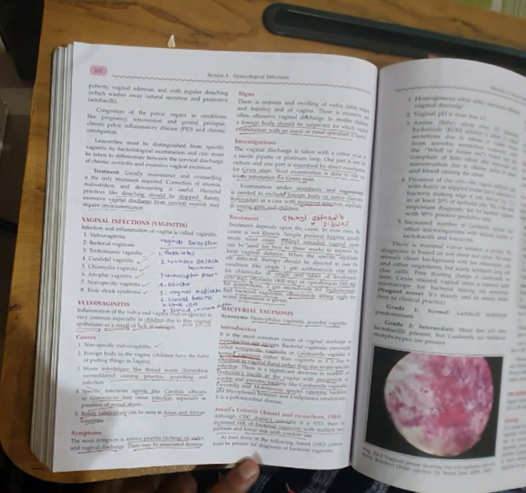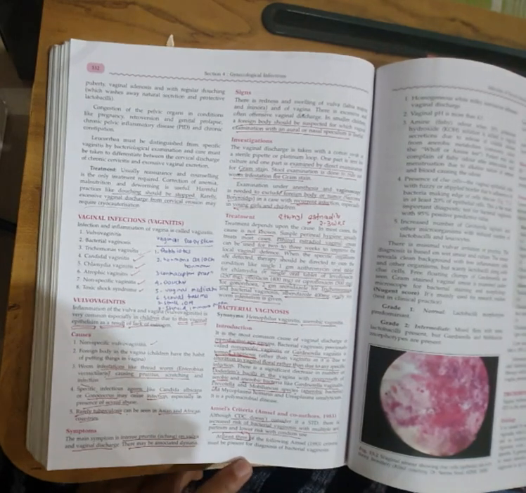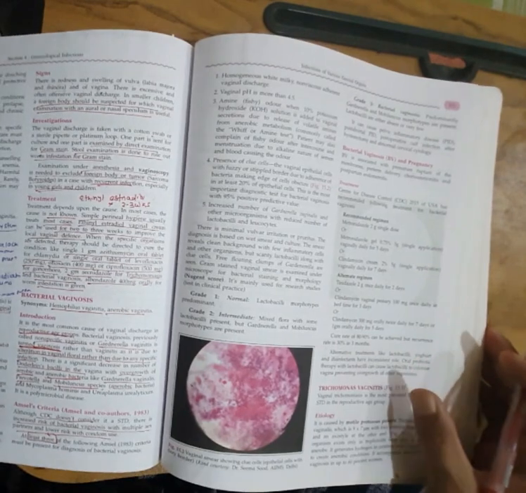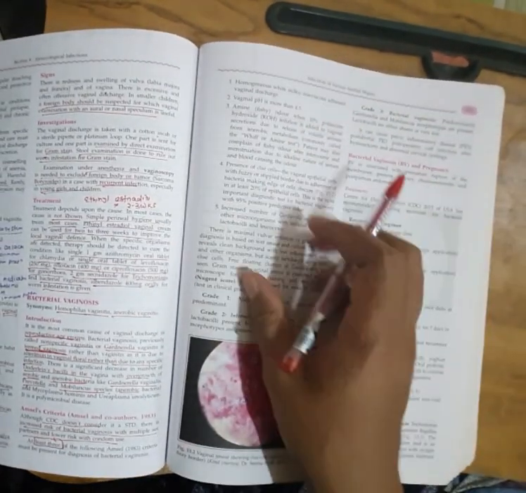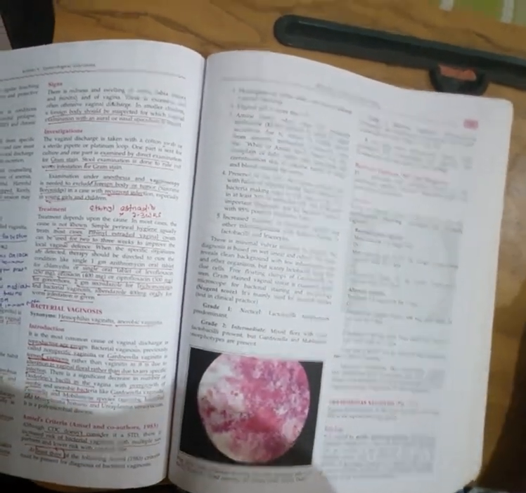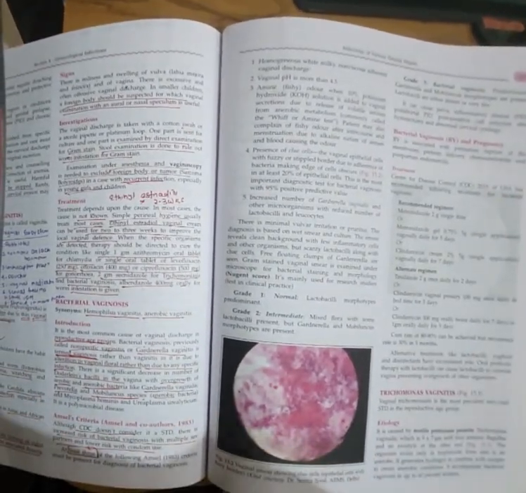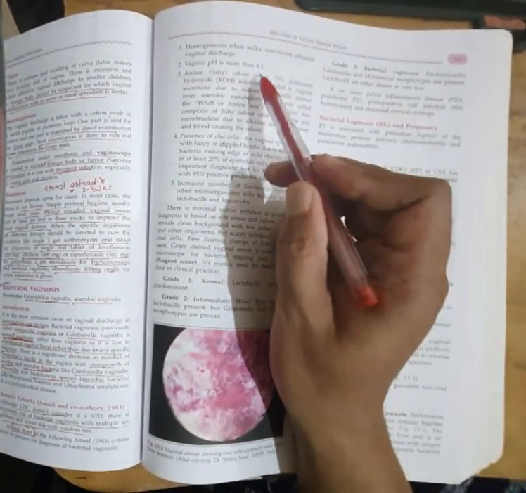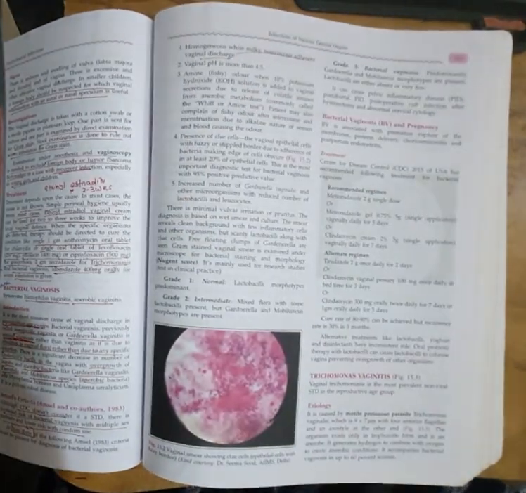What are the Amsel criteria? At least 3 of the following must be present to diagnose bacterial vaginosis. First is homogeneous, white, milky, non-viscous, adherent vaginal discharge. Remember this.